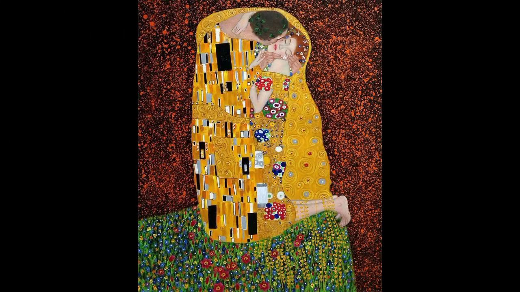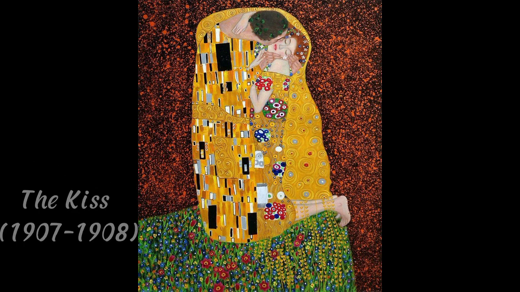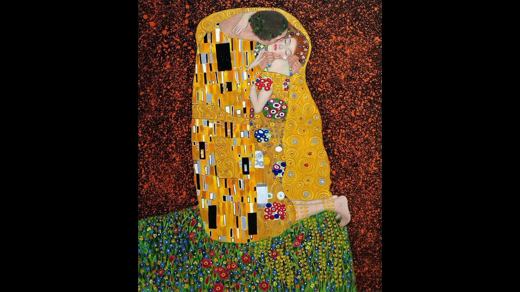The first famous painting by Gustav Klimt is The Kiss, painted between 1907 and 1908. This painting was painted in the Gilded style and is one of the most famous works of the Golden Period, depicting a couple embracing. This painting can be viewed at the Österreichische Galerie Belvedere, Vienna.